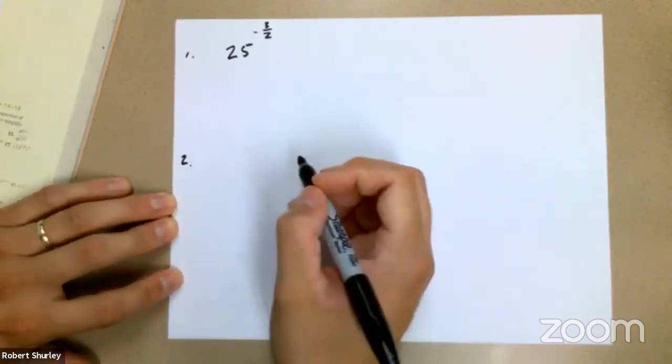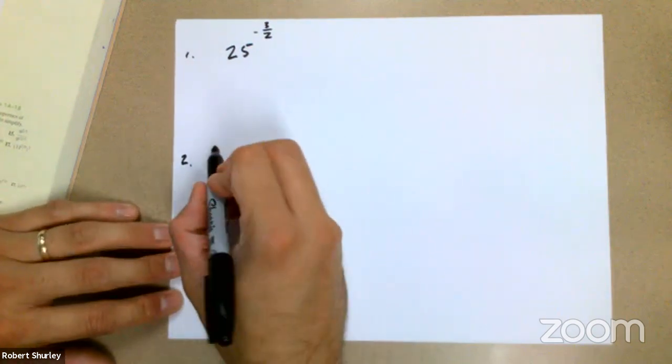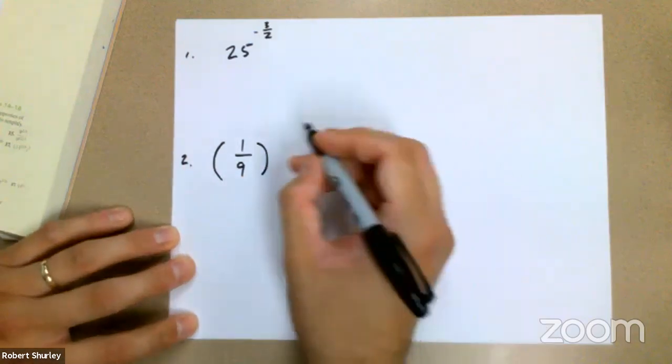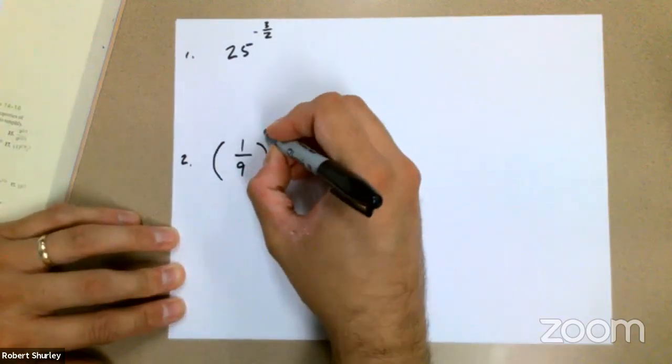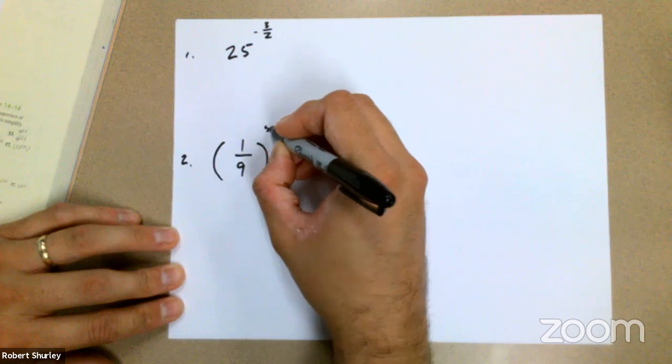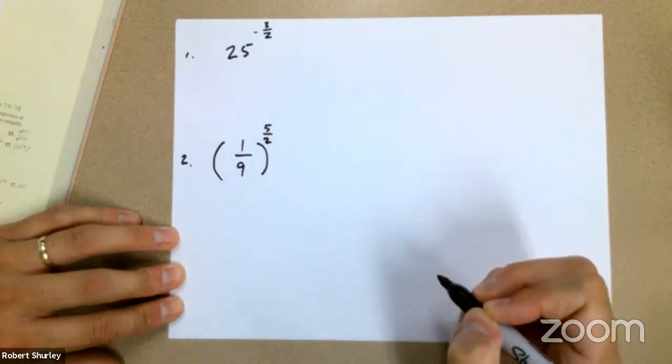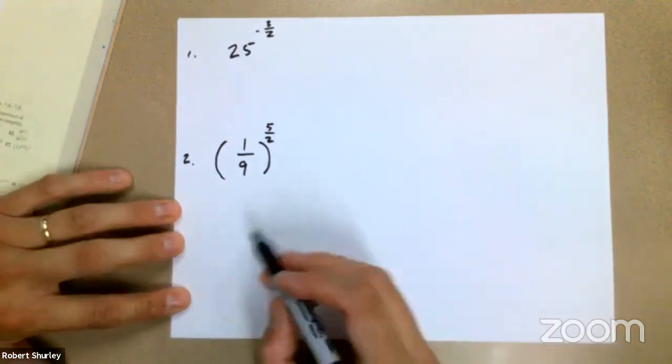Number 2, let's say 1/9 to the, hold on, let's say 5/2. You've got to incorporate rules, remember, from the exponent section.